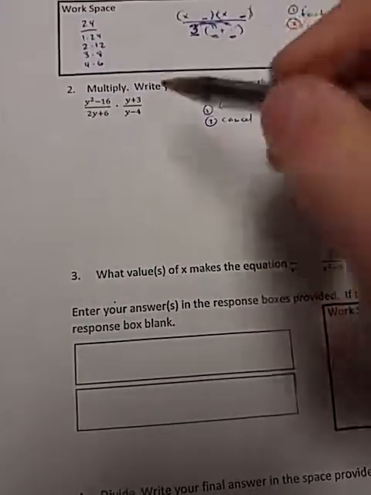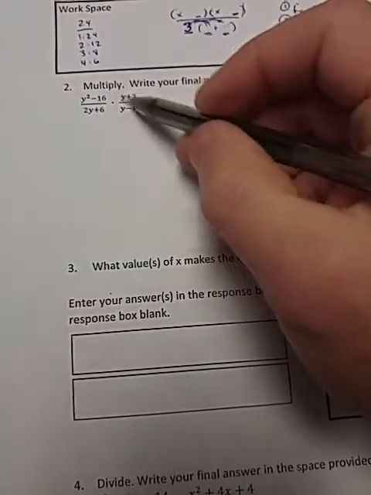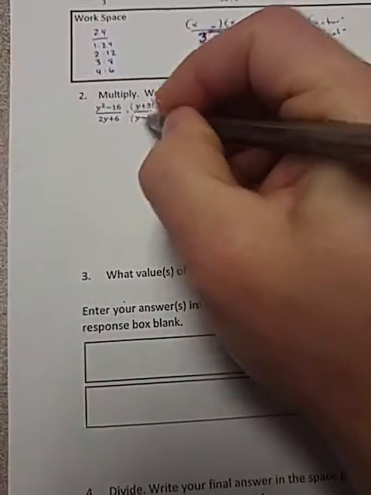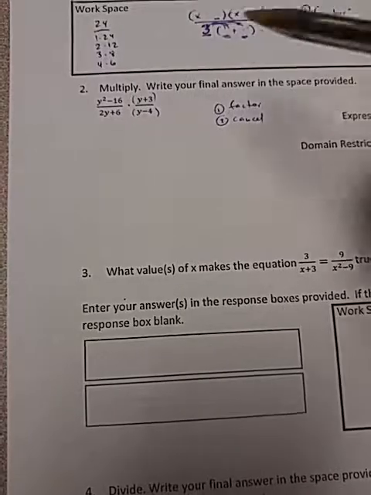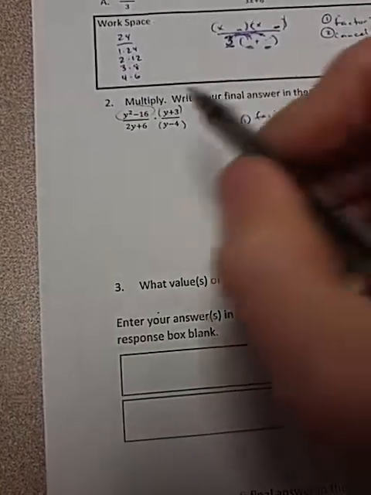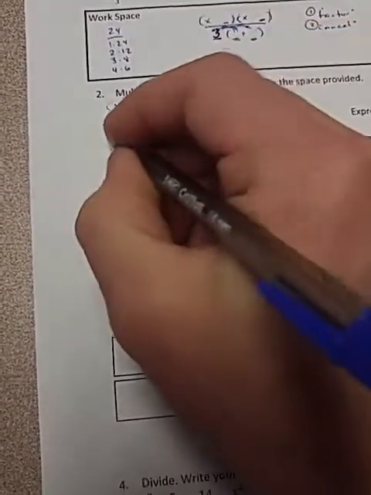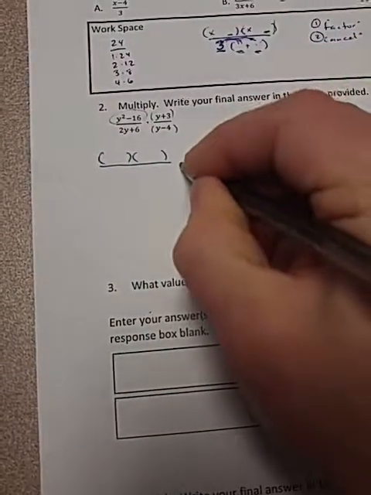Now, a few people I saw tried to factor things that don't actually factor any further, like this. Y plus 3, it's already factored. And y minus 4, it's already factored. I tried to make it easy for you by not making you factor all 4 things. You don't have to multiply that by anything, it is already a factor. This, however, will still factor. And since we've got a y squared and a 16, that's going to factor like the normal trinomials do.